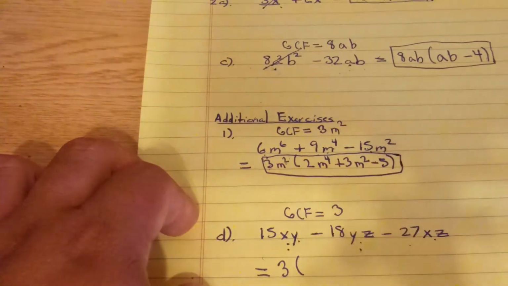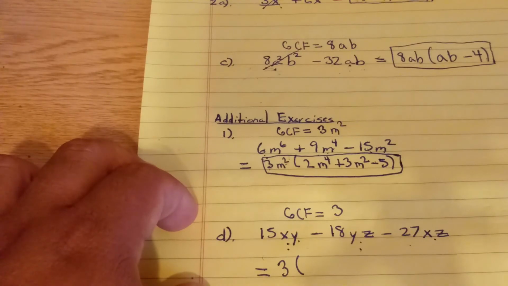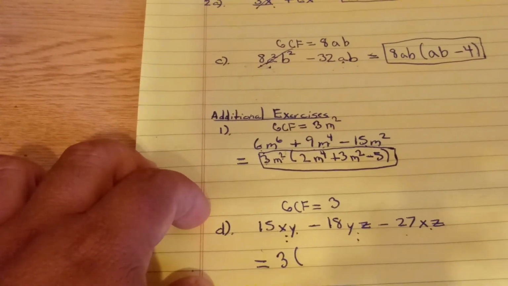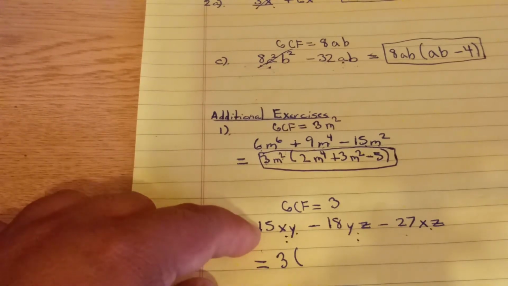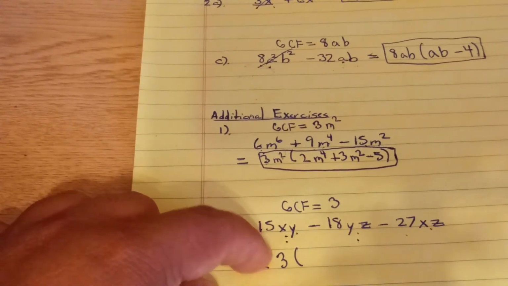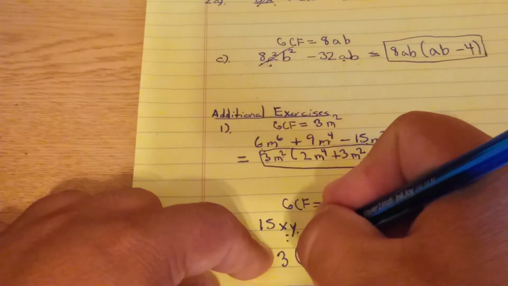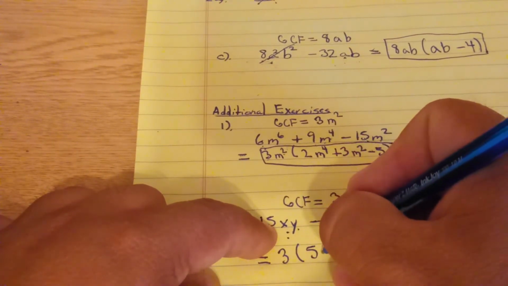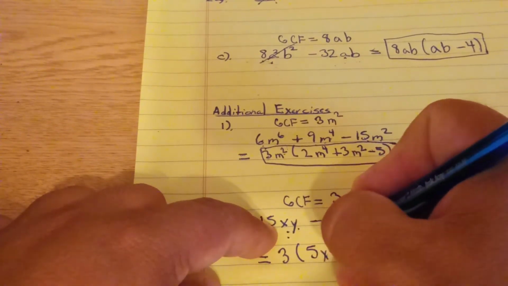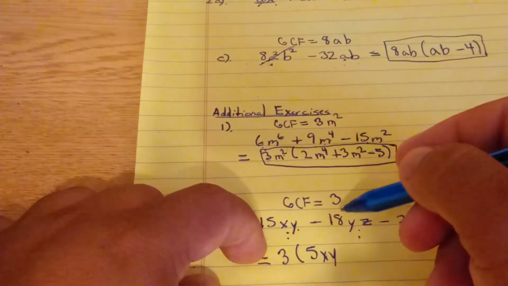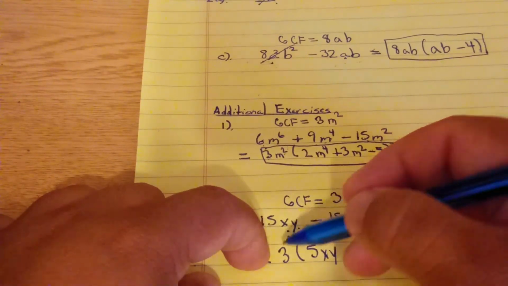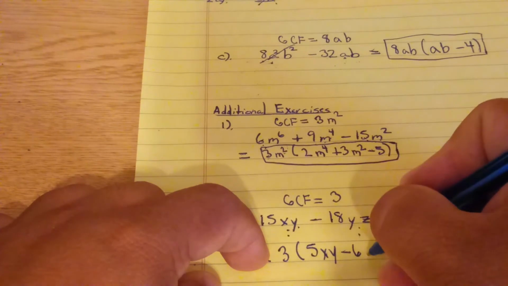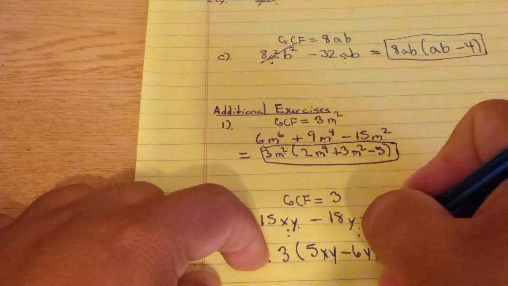So once again, just because it has variables doesn't mean that we're going to factor one out. Remember, all of the terms have to have that in common. So first of all, we're going to go ahead and divide 15 divided by 3, which will be 5. And since we are not going to do anything with the x and the y, we leave it alone. Same thing with the 18. 18 divided by 3, that's -6. And we bring down the y and the z.